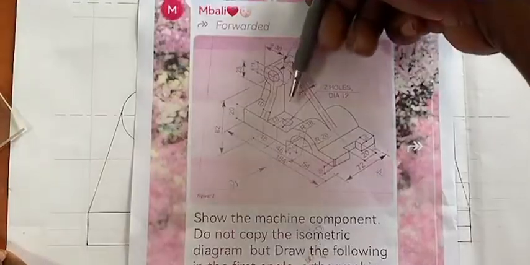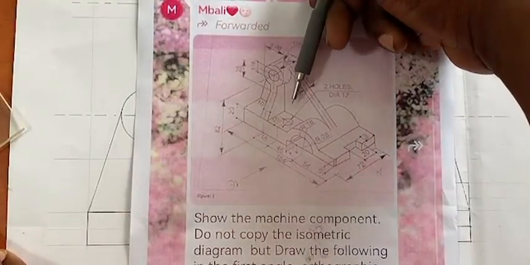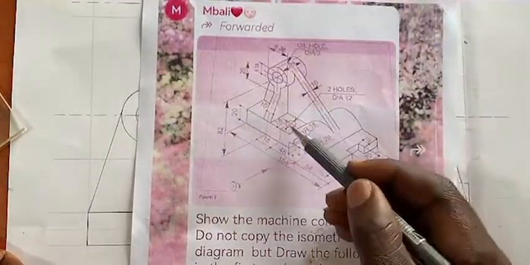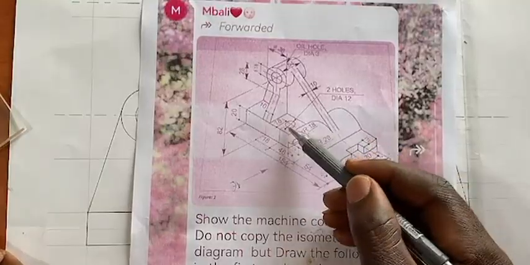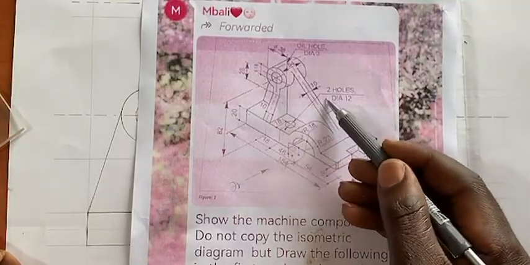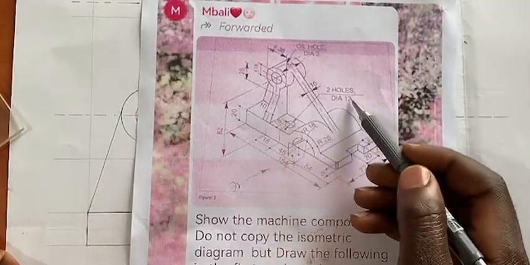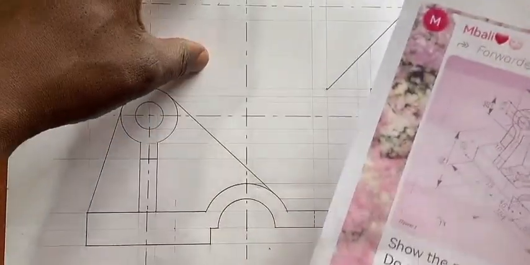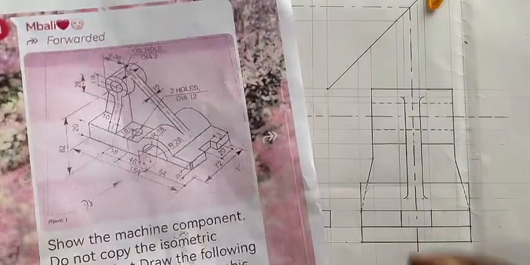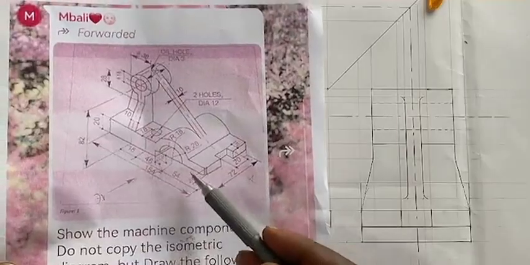Once you drew this diameter 12, remember they said there are two, which means it's one, whereas the second one is at the back of this supporter, of the very same diameter 12. So there are two of diameter 12. Once we draw them on our top, then we project their lines. Is there anything I've left even in my right view?